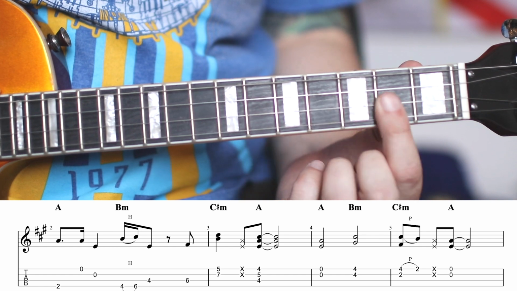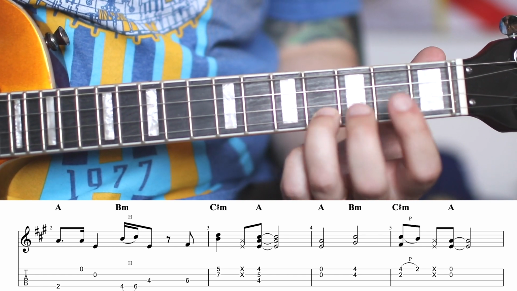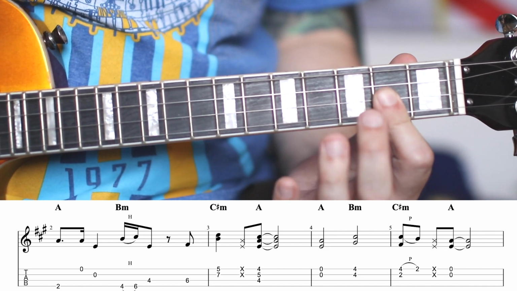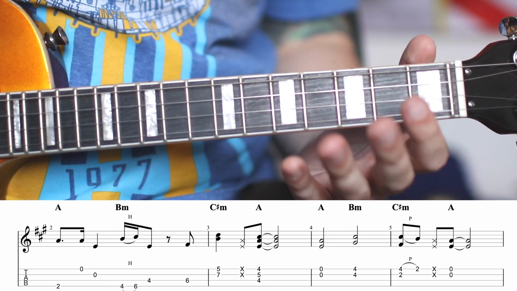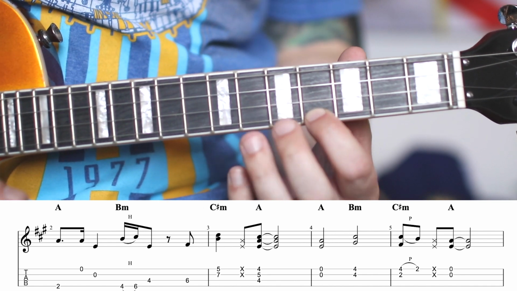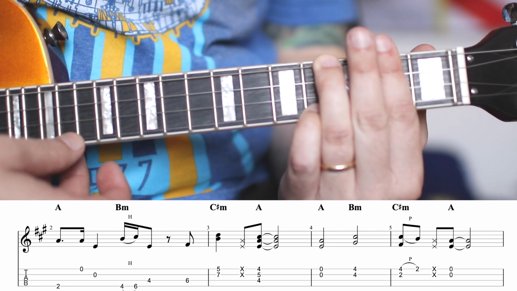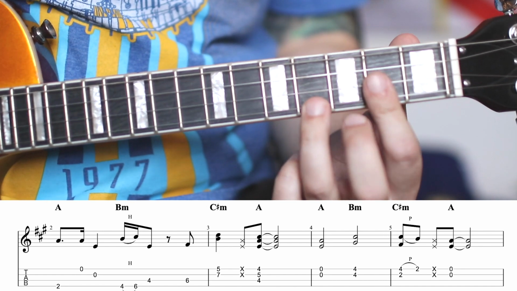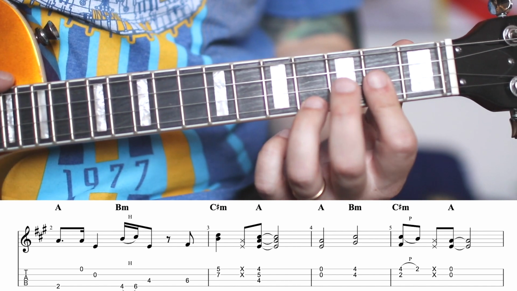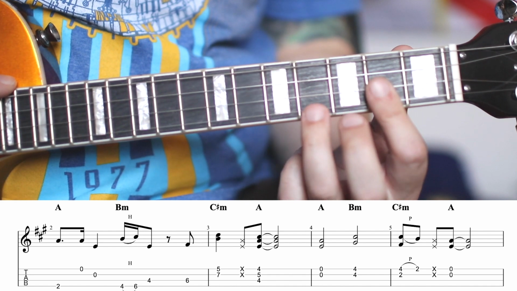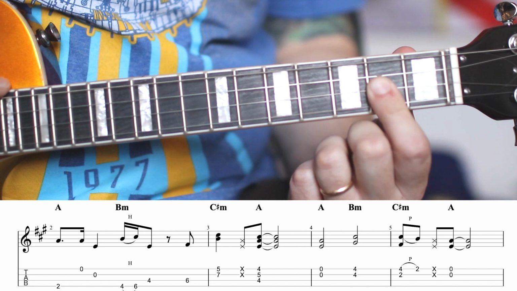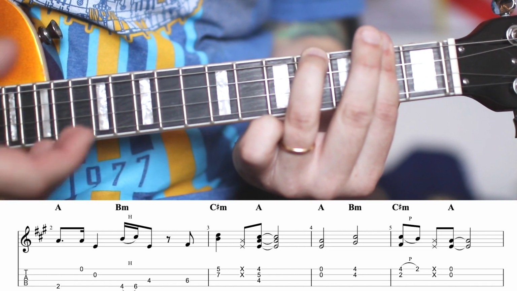Then I'm going to do the same thing with the B minor, but I'm going to get my ring finger down here on the 4th fret and I'm going to pull off. Now, this note here is not in my chord. That would make it a B minor 9. But it's a cool extension, and I know that B minor 9 works here, so I make a B minor 9, and then I pull off. So I'm playing 2 and 4, but I'm pulling to 2-2, which is in my chord.